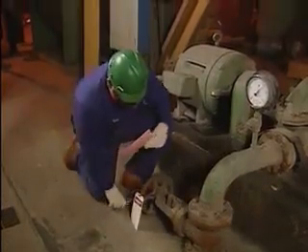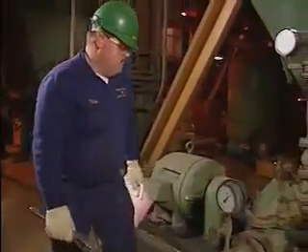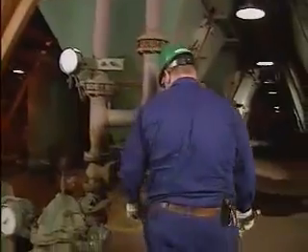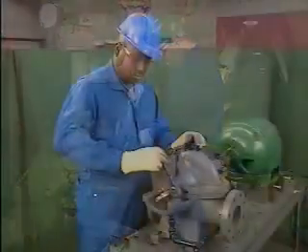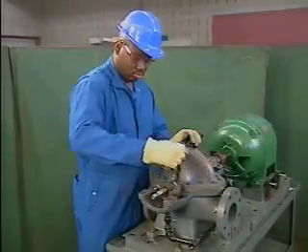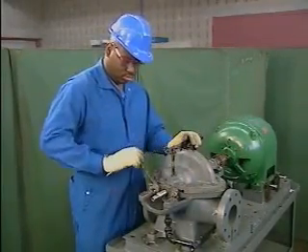Following company procedures, valves were closed, locked, and tagged out to isolate the pump before it was removed from the system. The pump was also vented and drained. The mechanic's first step is to remove the nuts that hold the gland follower in place.